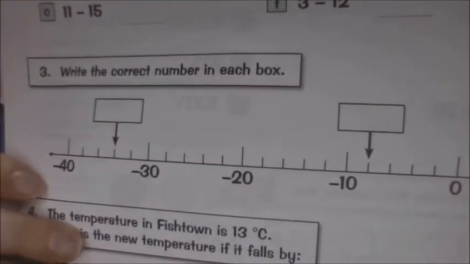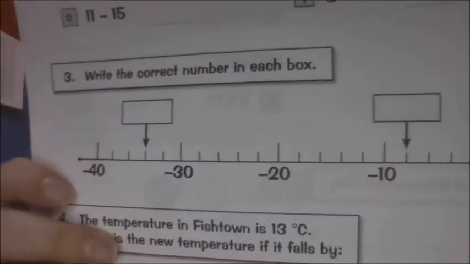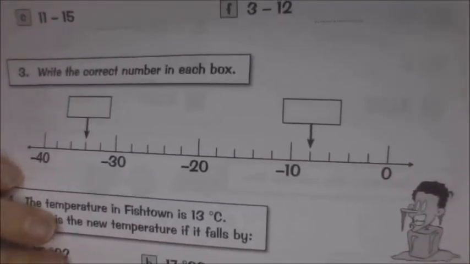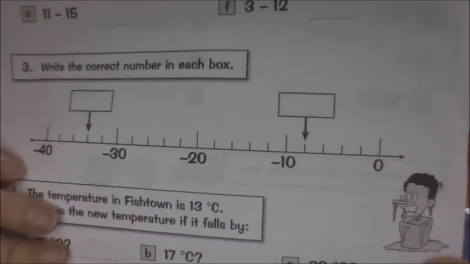Okay. Now, question number 3, again, is using your knowledge of negative numbers, and it's asking you to write the correct number in each box. So we've got some missing numbers on our number line, and you've got to fill those in. And I'll give you a little clue. We are jumping backwards in 2s. Okay, so let's have a little go at the first one.